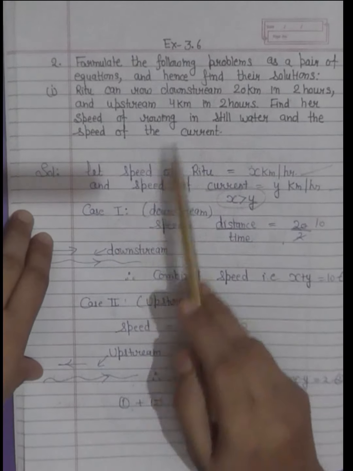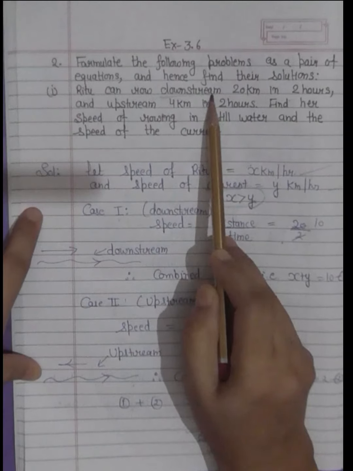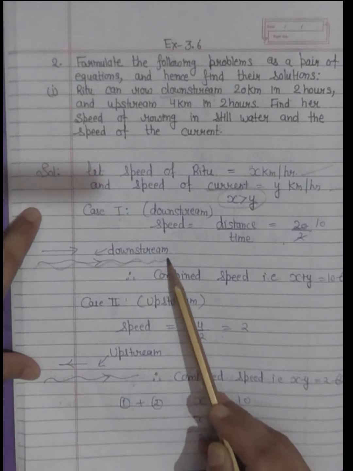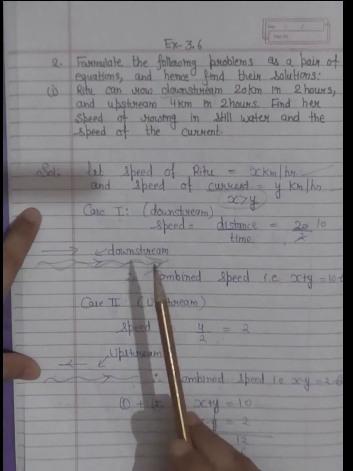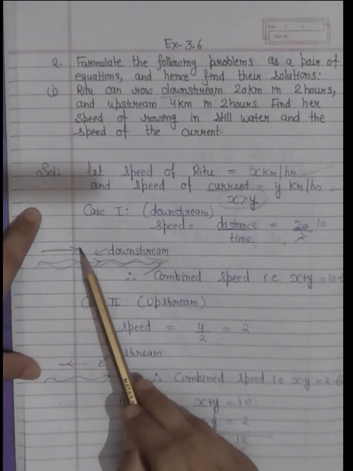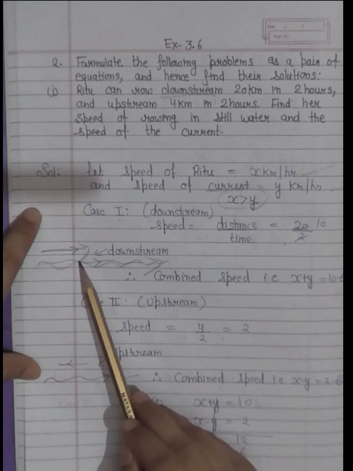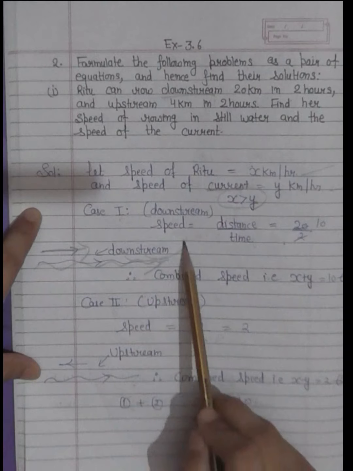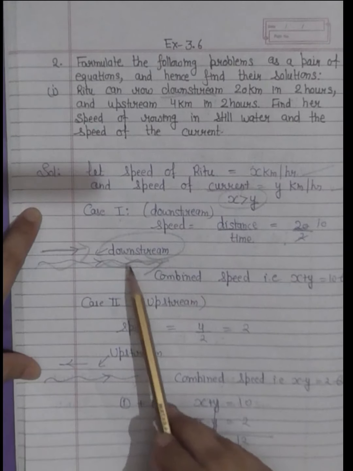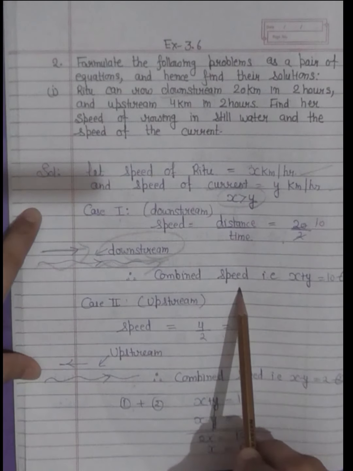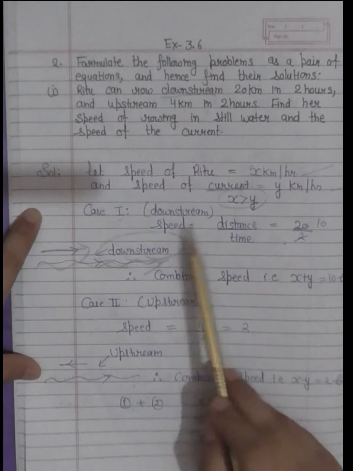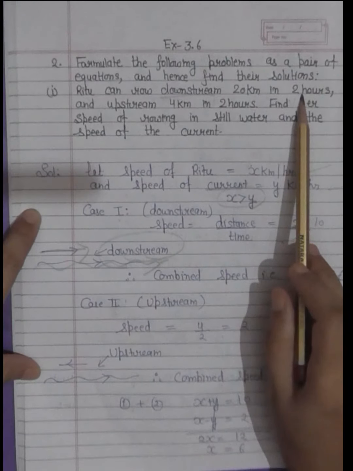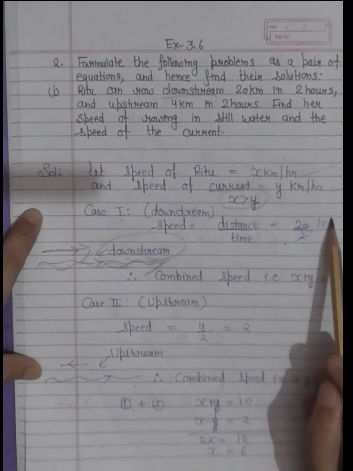Now the first case, for the downstream. First of all, what is downstream? Let us consider this is the current, means the flow of water, and Ritu is also rowing in the same direction. Both directions are the same. This situation is called downstream. So here also we will find the combined speed. Actually the formula for speed is distance by time, and the distance is 20 km and the time is 2 hours. So 20 by 2 is equal to 10.